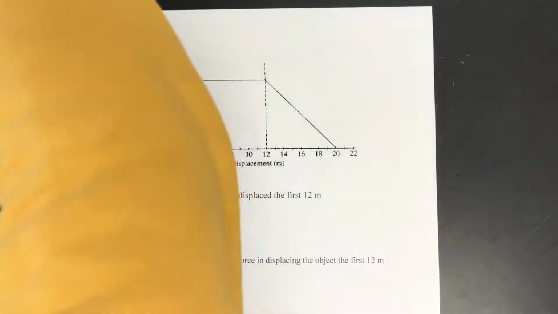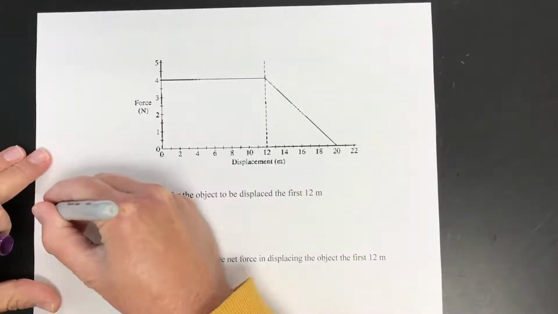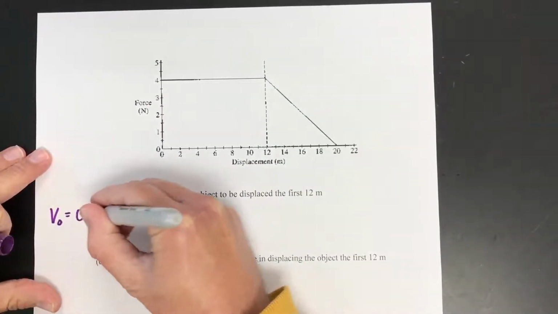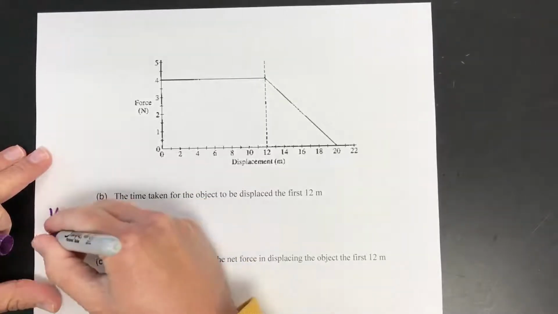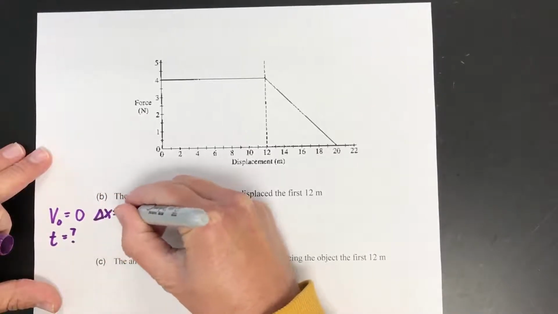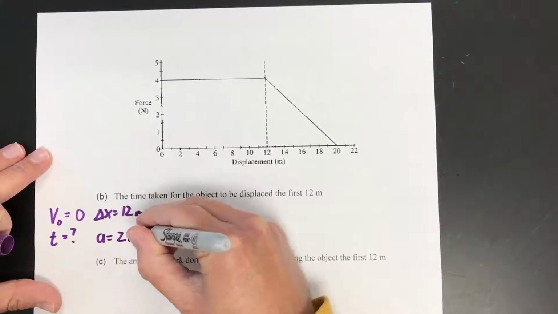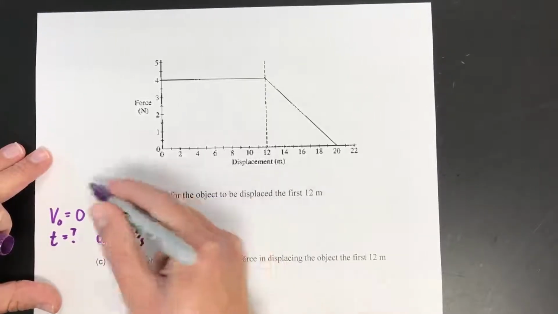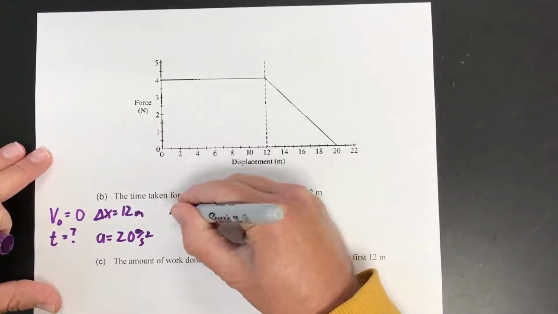So the next part says the time taken for the object to be displaced the first 12 meters. So now let's do a kinematic problem here. We know that our initial velocity is 0. We know that we're looking for the time. We know that our displacement here is 12 meters, and we know that our acceleration is 20 meters per second squared. So what kinematic equation involves all 4 of those? It is the third one.